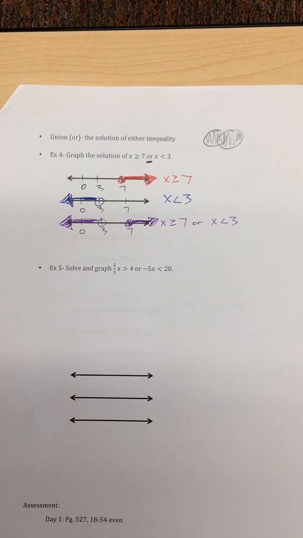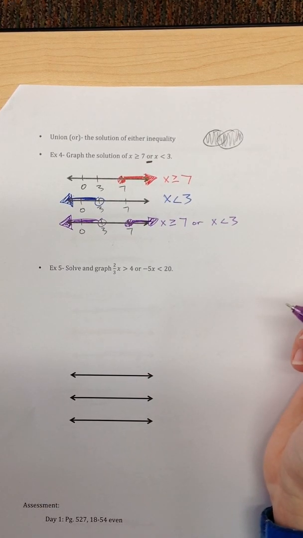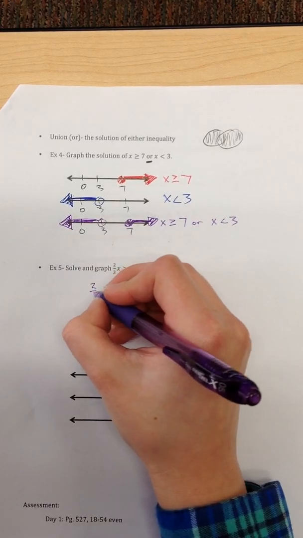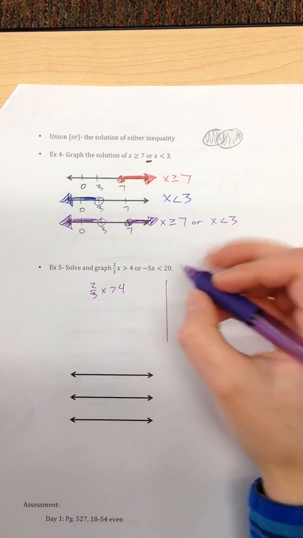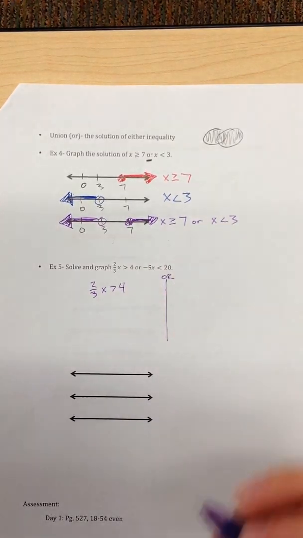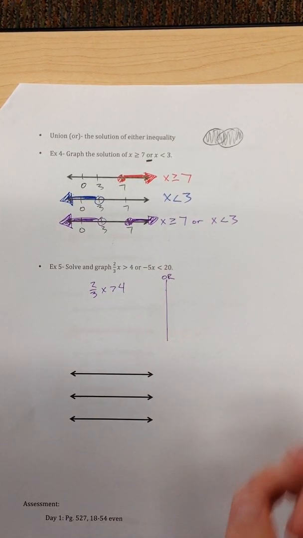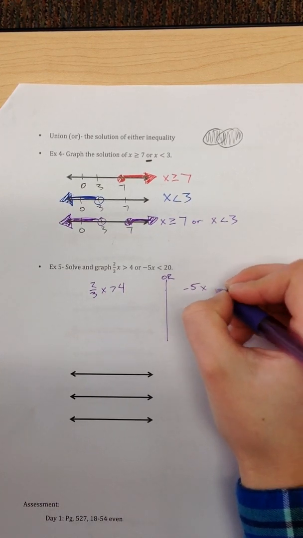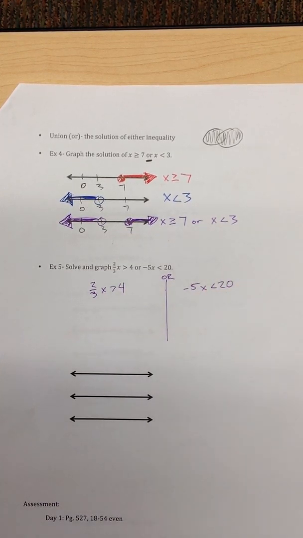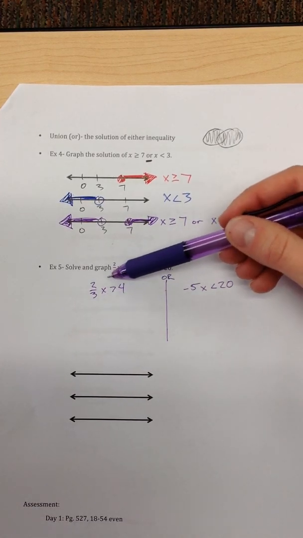Next here we've got some more solve ones. So we've got 2/3 x is greater than 4 or -5x is less than 20. Okay, so 2/3 x greater than 4. Our other one, and these are just being split by the "or", so you don't really have to break it up like we did with the previous one. And then this one is -5x is less than 20.